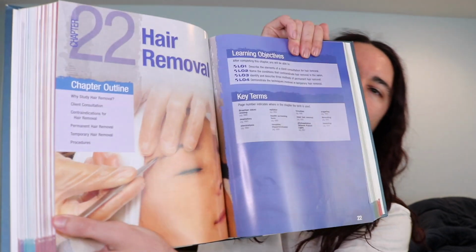So we're going to start off with hair removal, which is chapter 22, and then we're going to segue into facials, chapter 23. And then lastly, we're going to study facial makeup, which is one of my favorite chapters because it highlights that there is such an art to makeup. There is no right or wrong answer for makeup. But hair removal and facials, you can do some serious damage, if not get a lawsuit, if you don't do it correctly. So I can say with confidence that chapter 22, hair removal, is one of the quickest chapters.